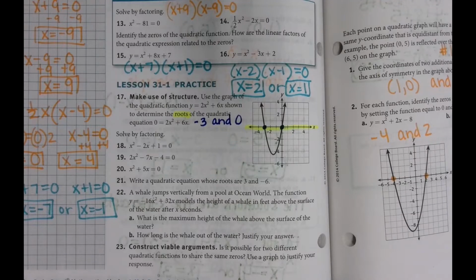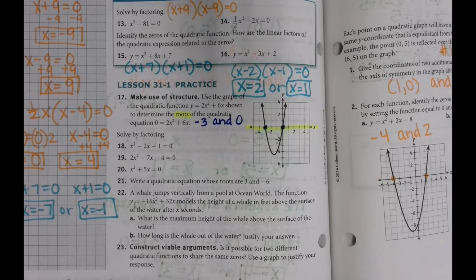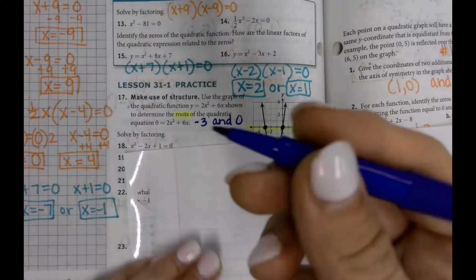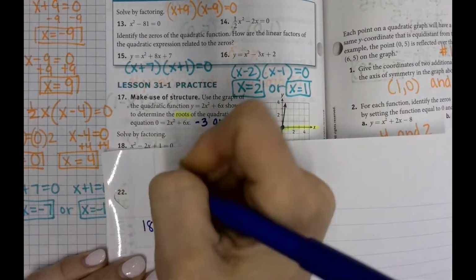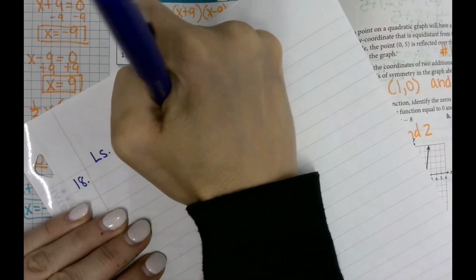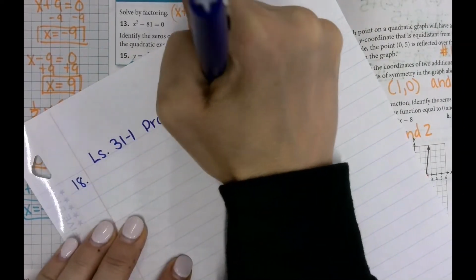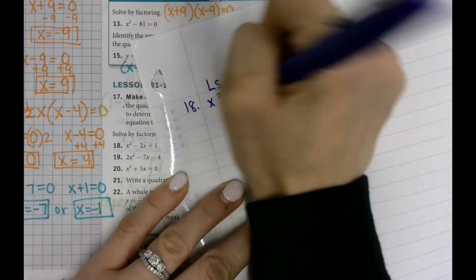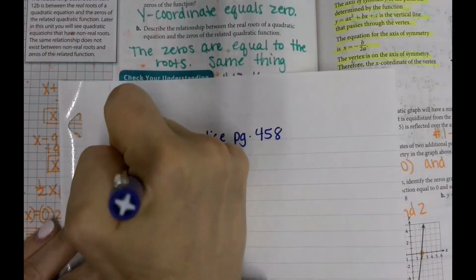All right, next is 18, solve by factoring. I'm going to do this on a separate sheet of paper so that I have some more space. So x squared, so let's put 18. We're on lesson 31-1 practice, page 458. All right, so plus 1 equals 0.